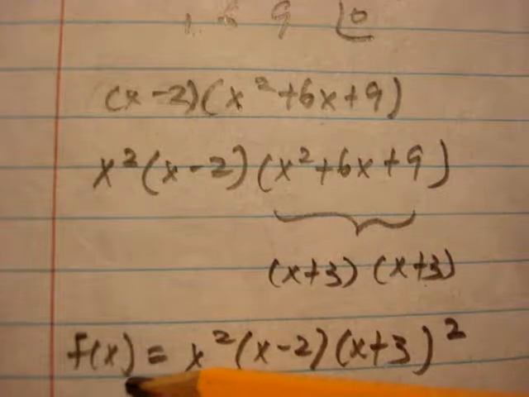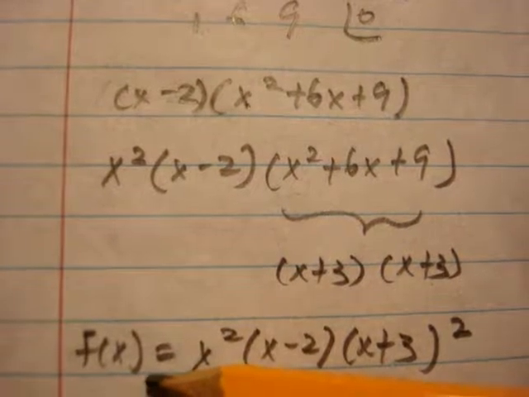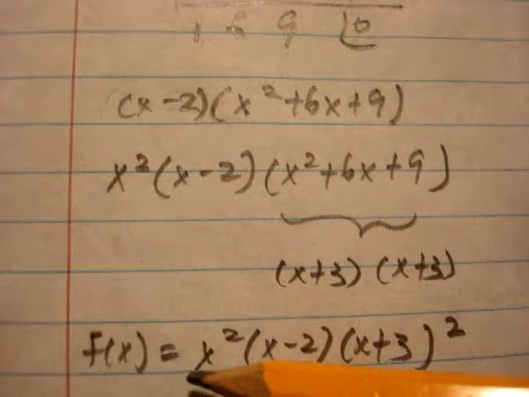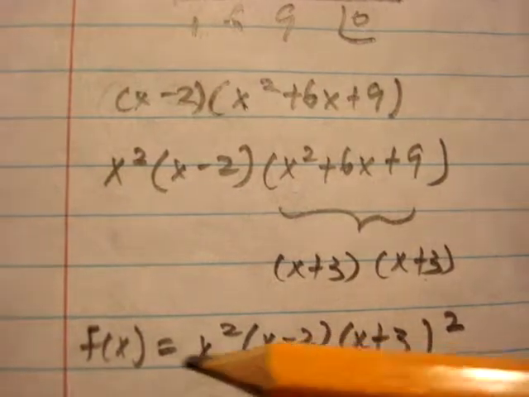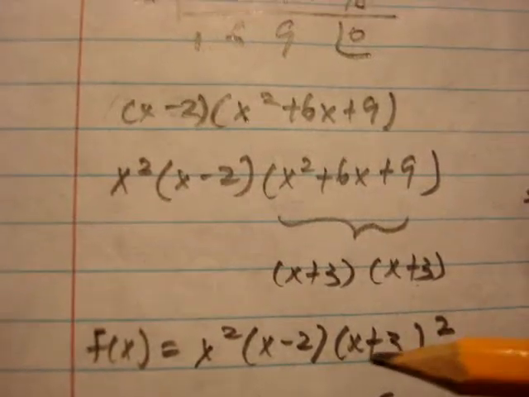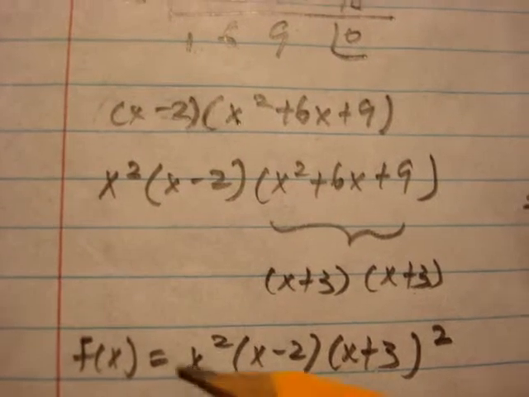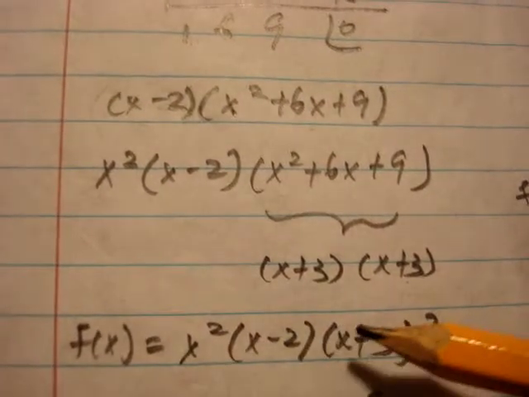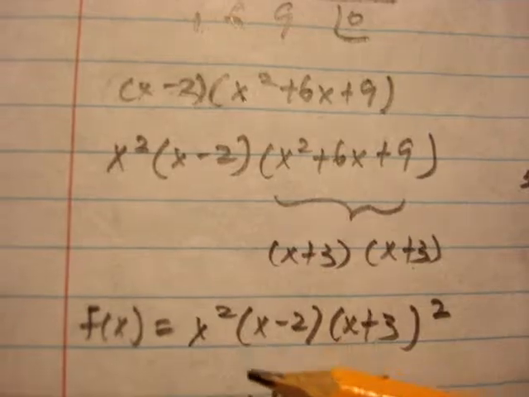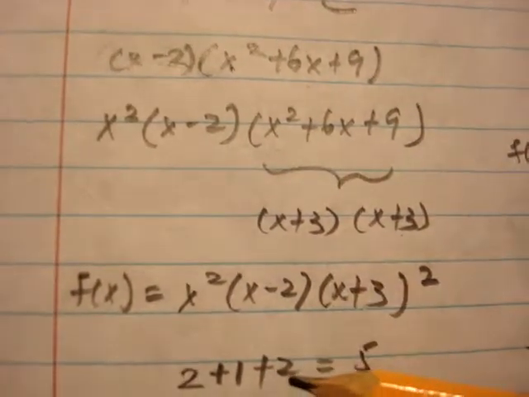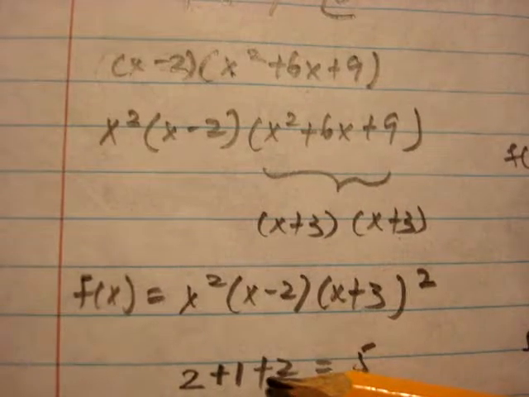Once you have the reduced form of the given original polynomial function, it'll be easier to graph. To find the leading term, you take the 2, plus the first degree for this one, plus the second degree for this one.